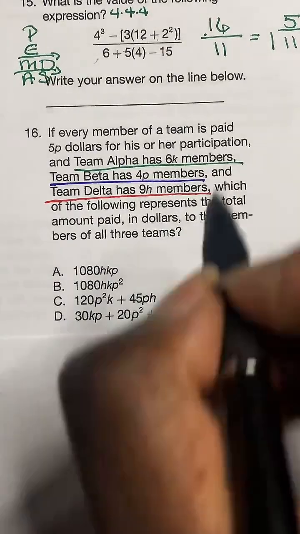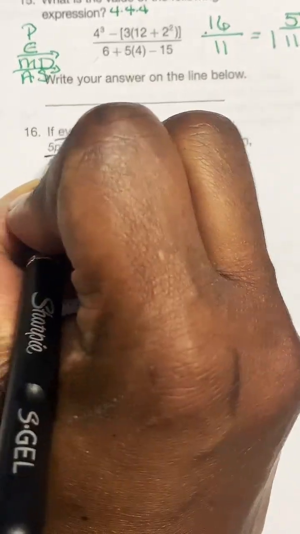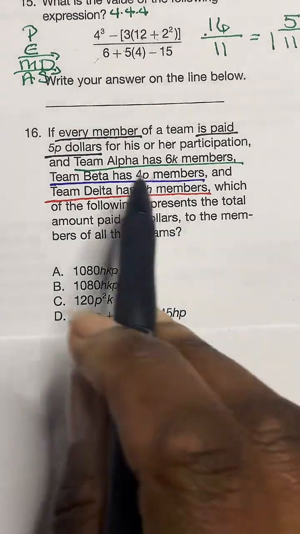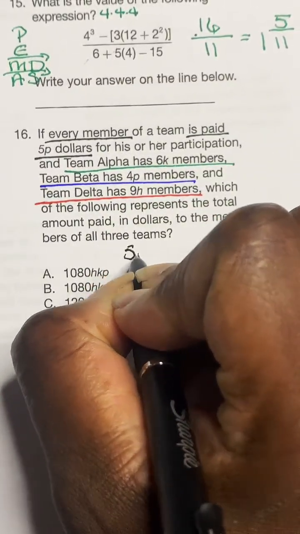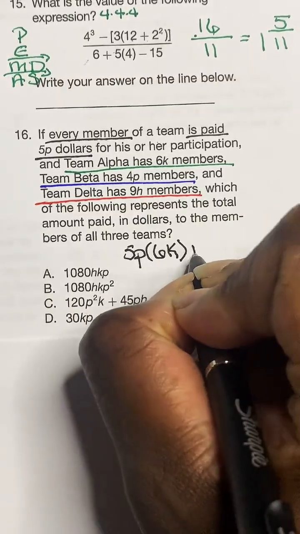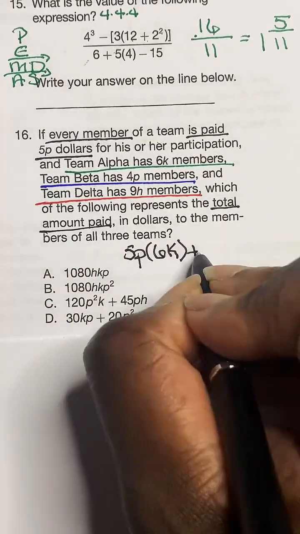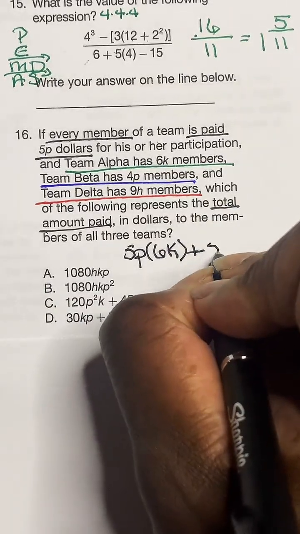So now, if every team member is paid $5p, that means every single one of these we're going to be multiplying by 5p. So we got 5p times 6k. And since they say the total amount, that's why we're putting a plus sign. That's why we're adding. So now the other one is 5p.